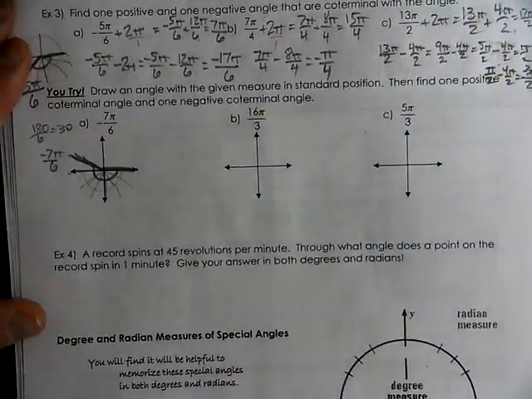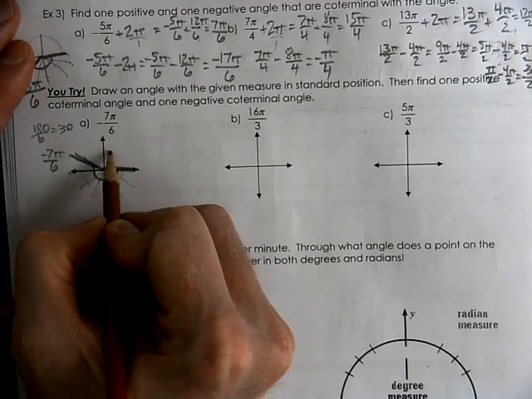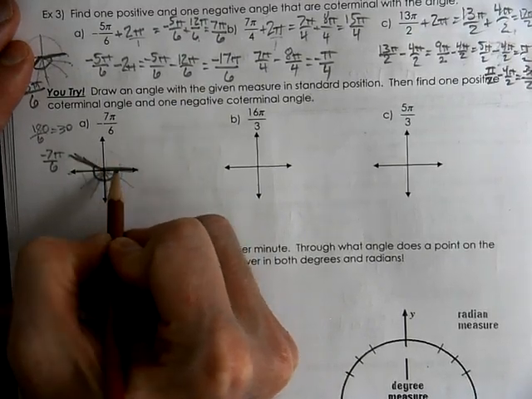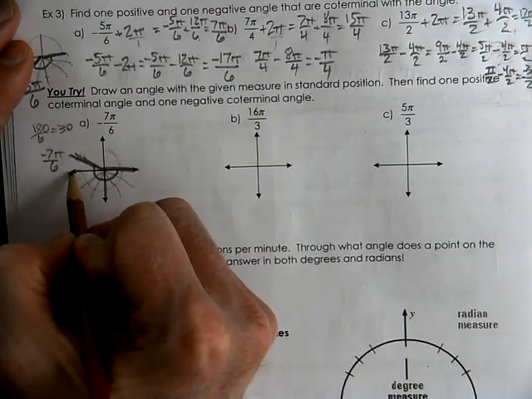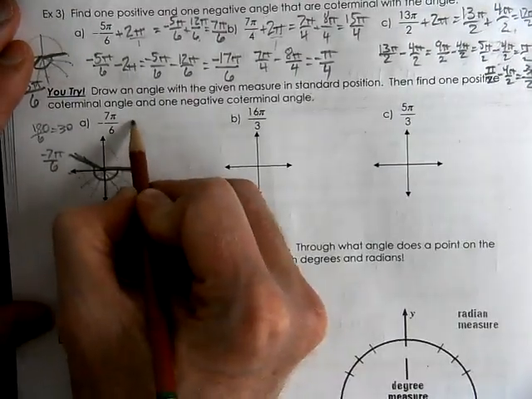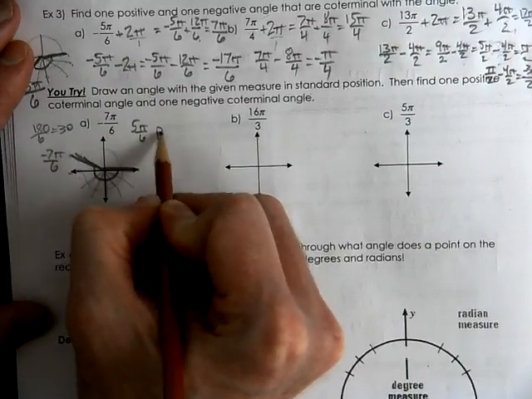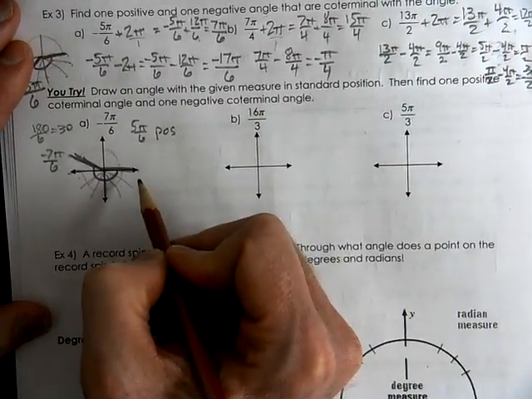So what else would go in that direction? Well, a positive 5 pi over 6 would land right there, because 6 over 6 would be here. So 5 pi over 6 would be a positive coterminal.